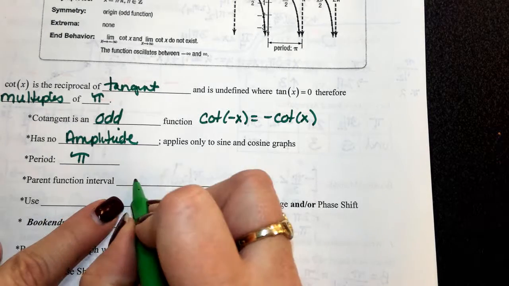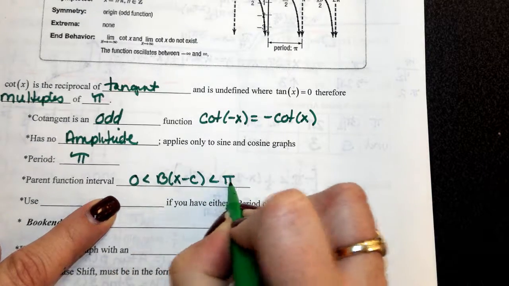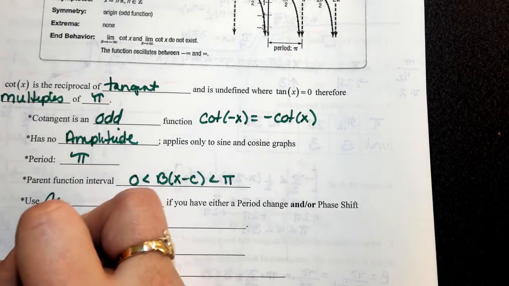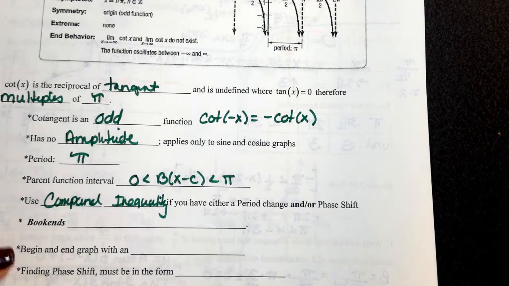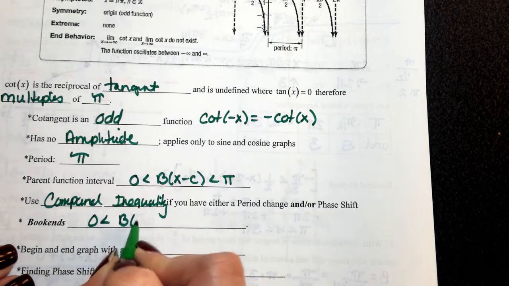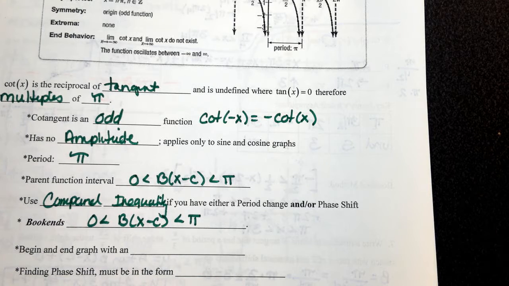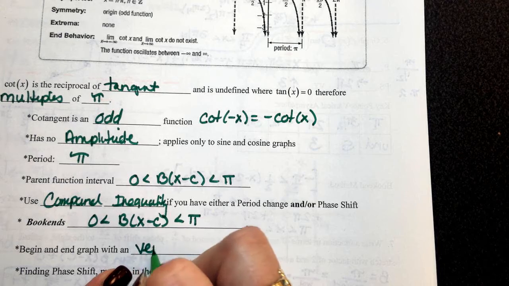Like I said, the parent function interval is going to go 0 less than bx minus c less than pi. So we're going to graph the parent function from 0 to pi for one cycle. Again, use your compound inequality if you have a period and or a phase shift. And again, your bookend is going to be that 0 less than bx minus c less than pi. Just like tangent, cotangent is going to begin and end your graph with a vertical asymptote.